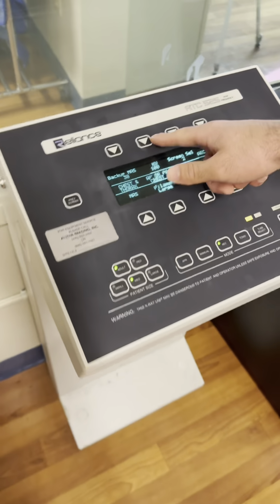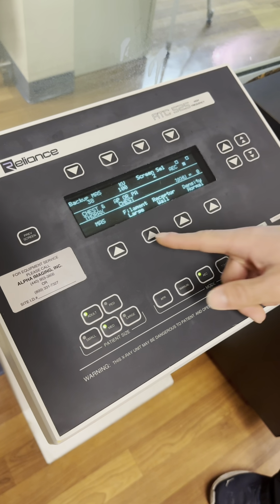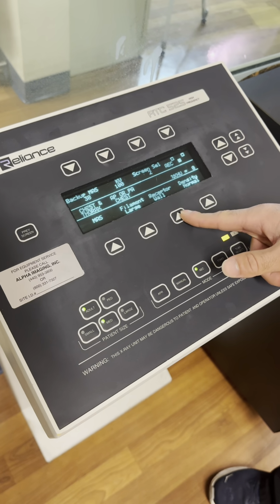So for this, we have 100 kV, a 38 backup mass. This time we have the center chamber selected, still with the large filament, and still with the wall receptor.